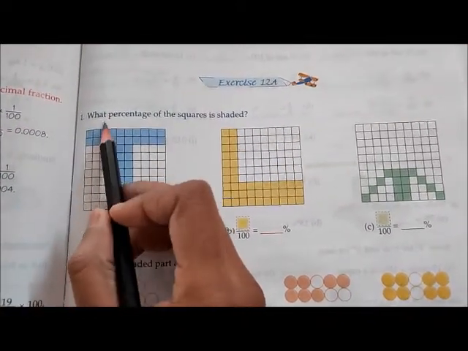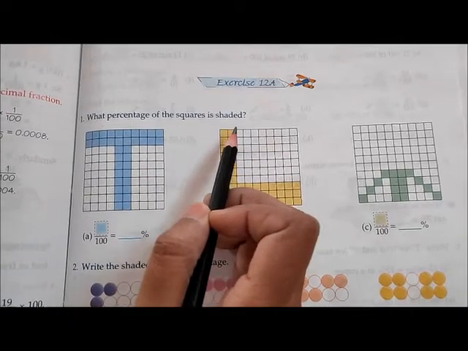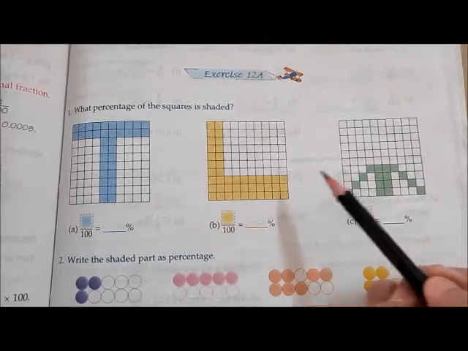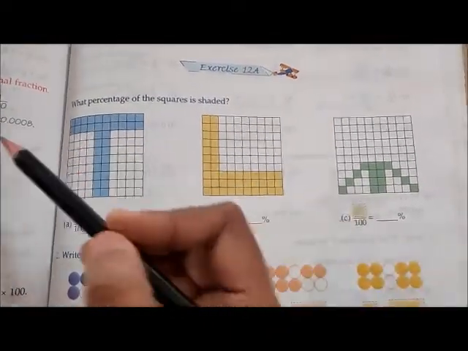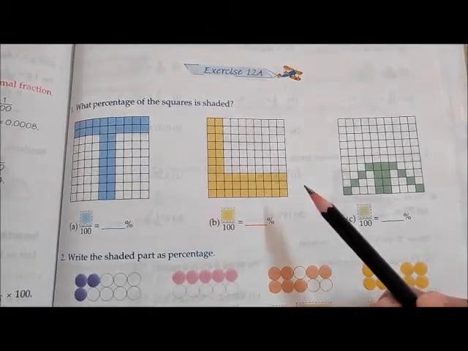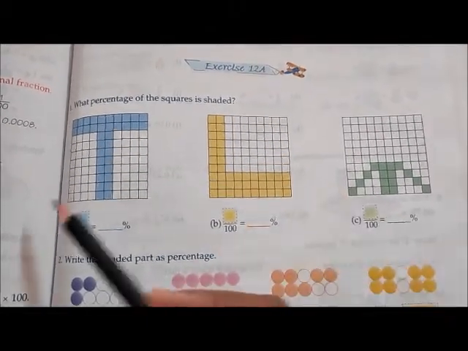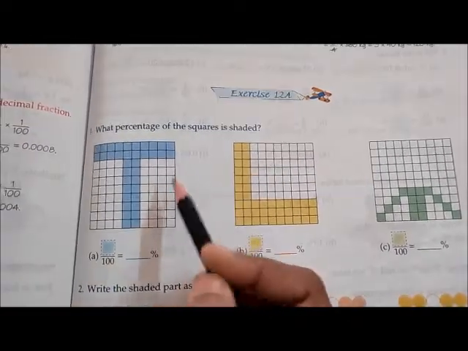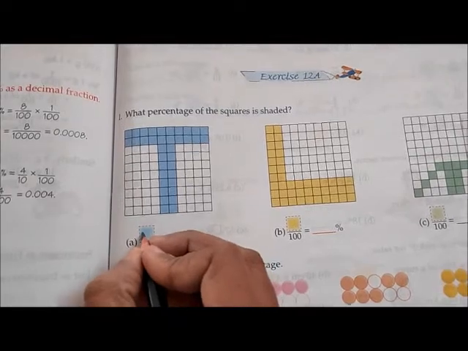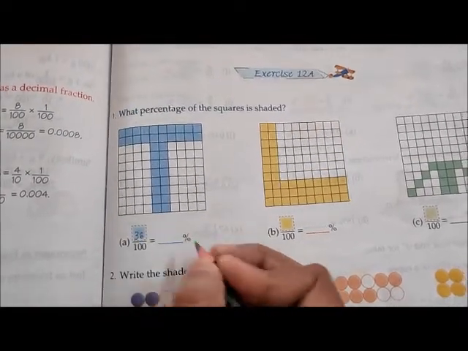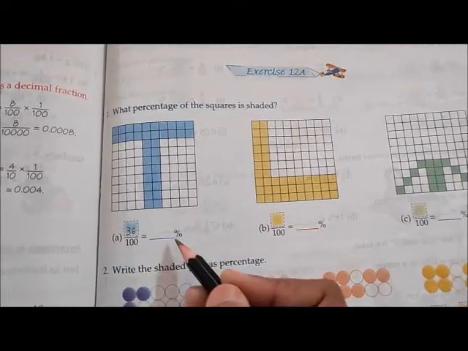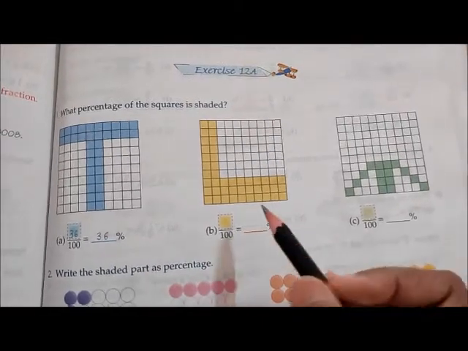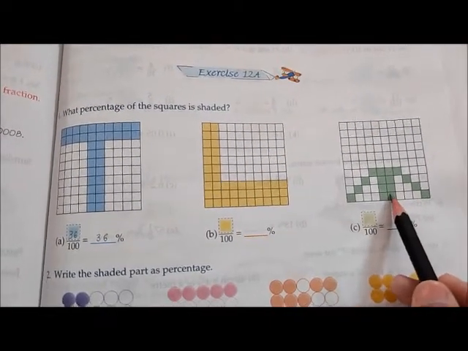Question number first is given, what percentage of these squares is shaded? So this square is given in which 100 small squares are given and we are going to count how many squares are shaded, which we are going to write in these boxes. So in this one, how many squares are shaded? So 36 squares are shaded. We are going to write 36 in this box. So 36 by 100, that means how many percentage? So this will be 36% only. Similarly, you have to do for this and for this square.